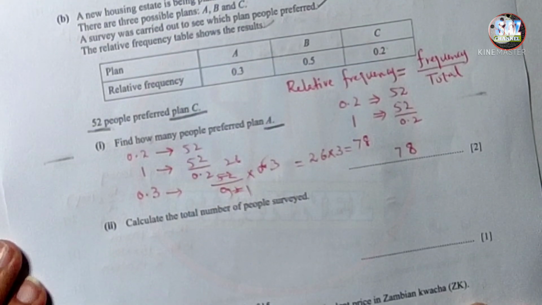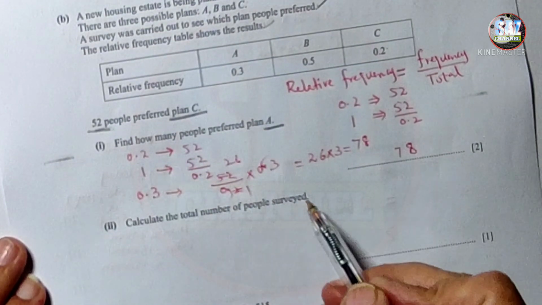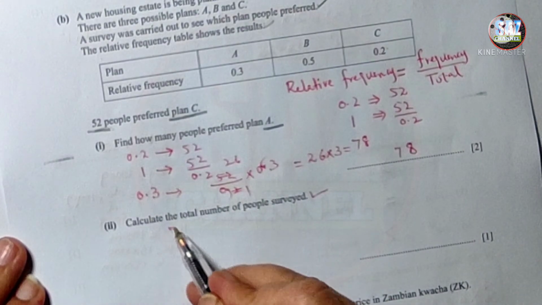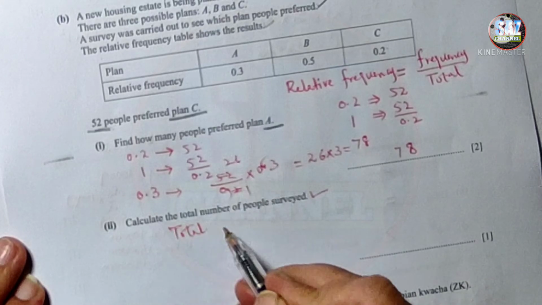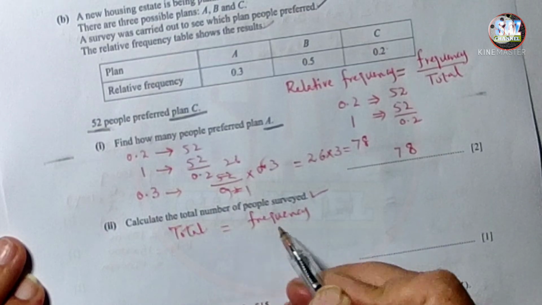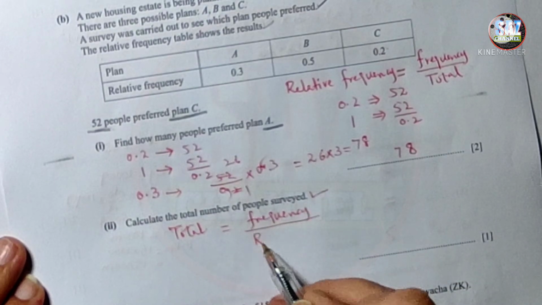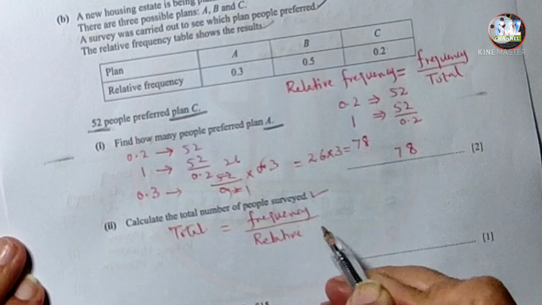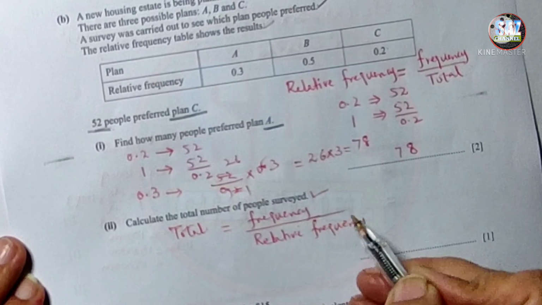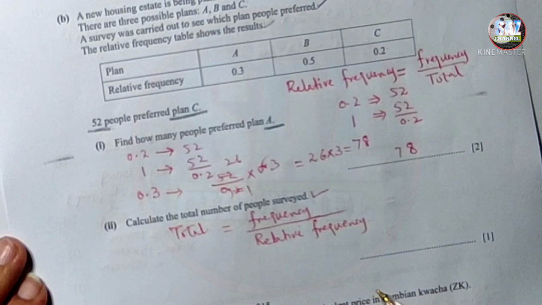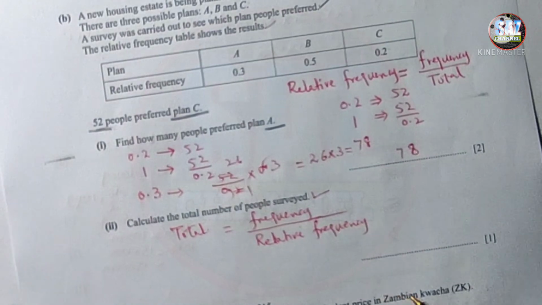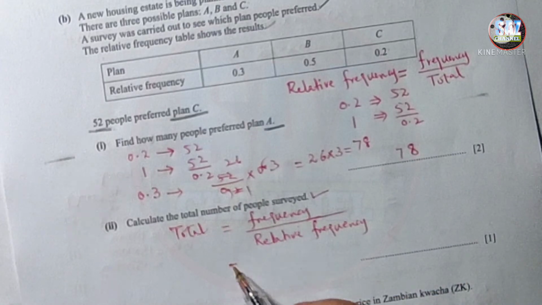And moving to the next part, calculate the total number of people surveyed. So the formula for the total is frequency upon relative frequency. I always advise this to my students, please learn the basic formula and then make necessary changes in that formula to get the answers.